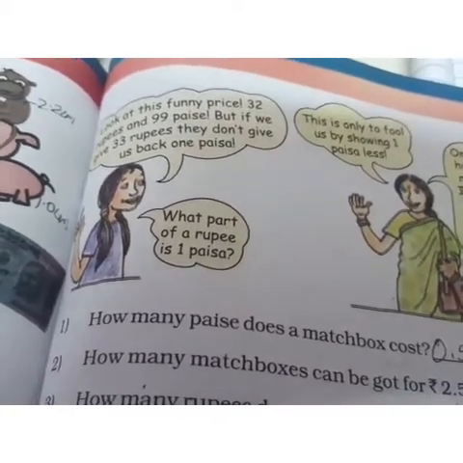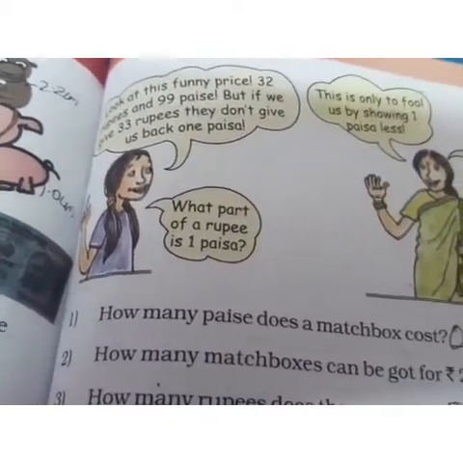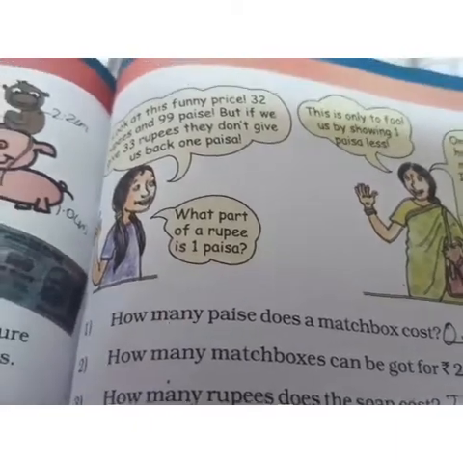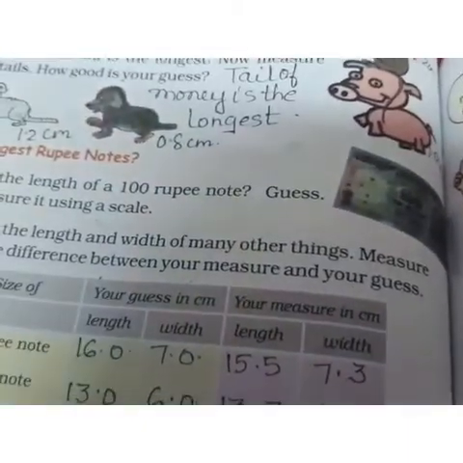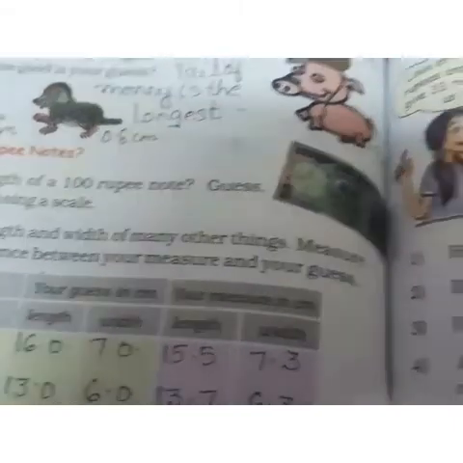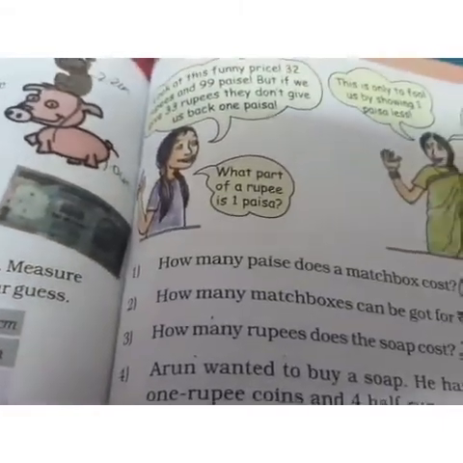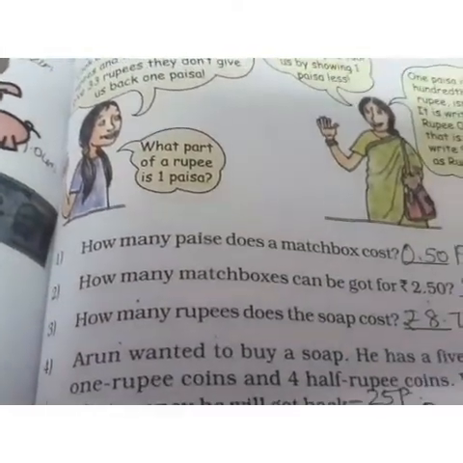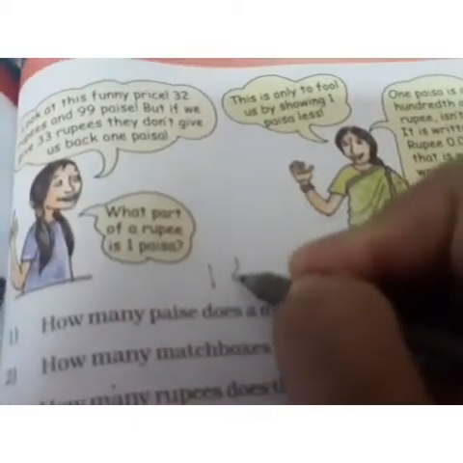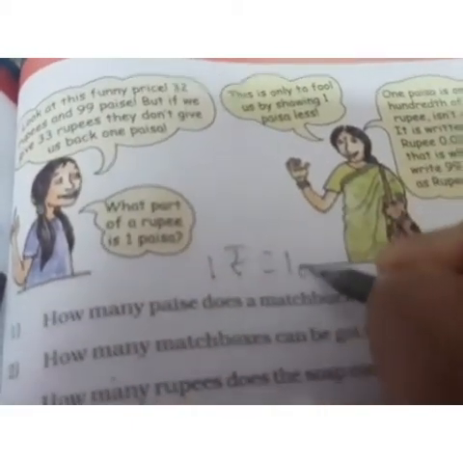Now as you know, from here the new topic starts, that is of rupee and paisa. Till now we had done the topic of measurement of length in meters, centimeters and millimeters. Now the new topic is about the paisa and the rupees. Now you all know that 1 rupee is equal to 100 paisa. You all remember that.